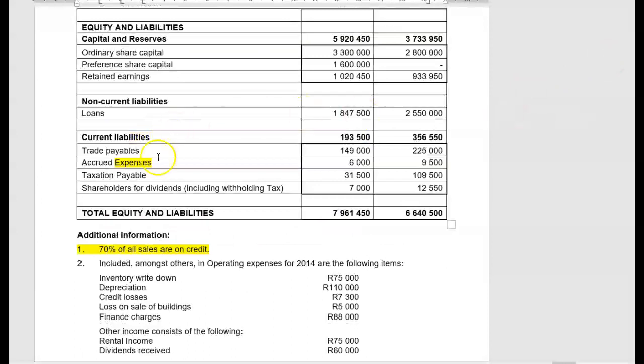Great stuff. So let's start then with cash received from customers. They say 70% of all sales are on credit, and then included in operating expenses is an inventory write-down, which we are going to work with a little bit later.